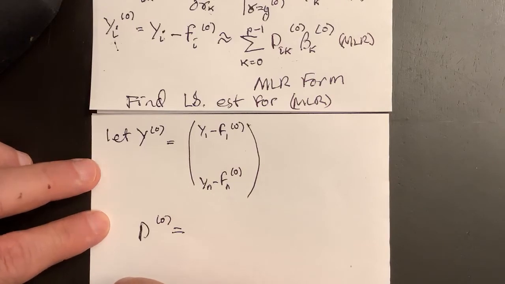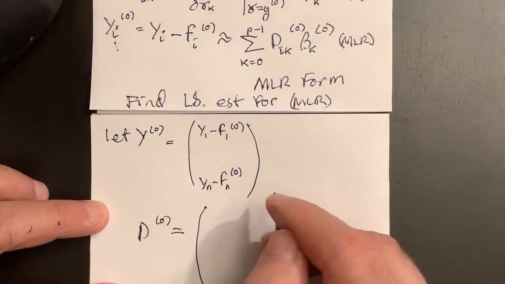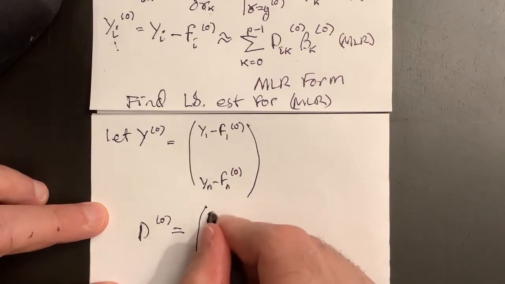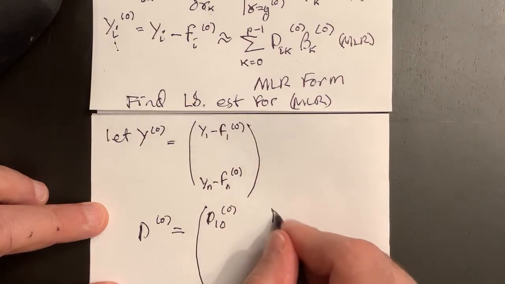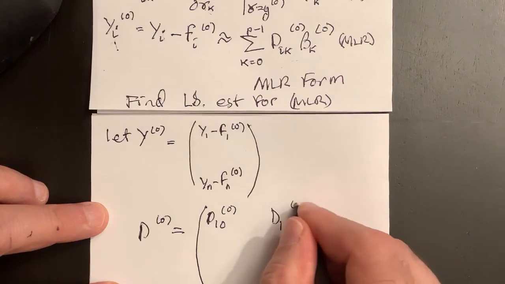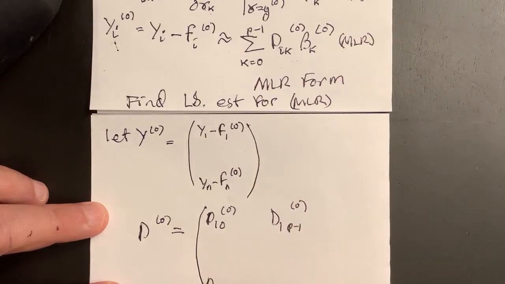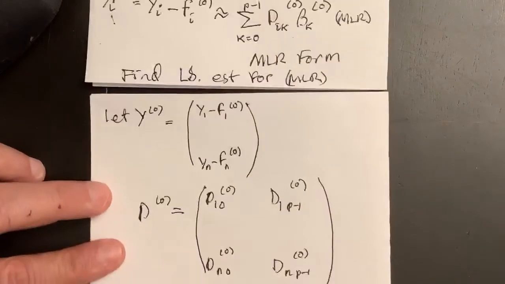No, I'm going to put all the k's in here because I have a sum. So d0 just has all the k's in here. So this is d_10 through d_1,p-1,0, and then d_n0 through d_n,p-1,0. Okay, so this is a matrix.